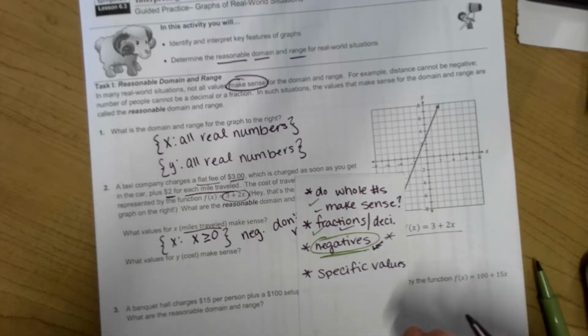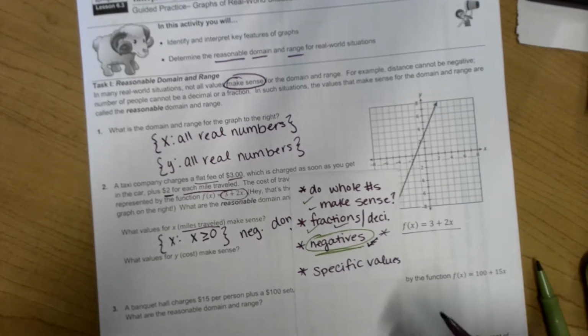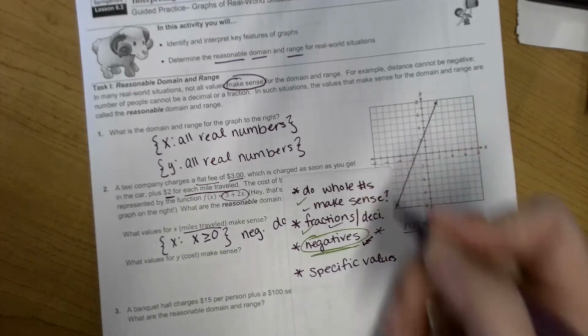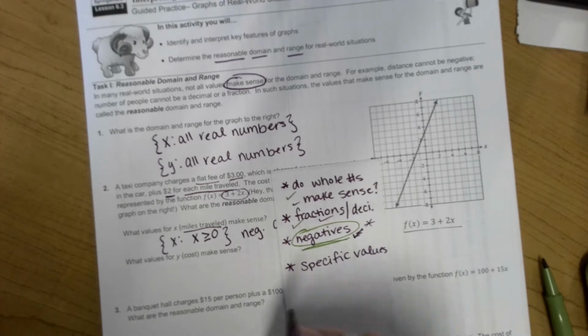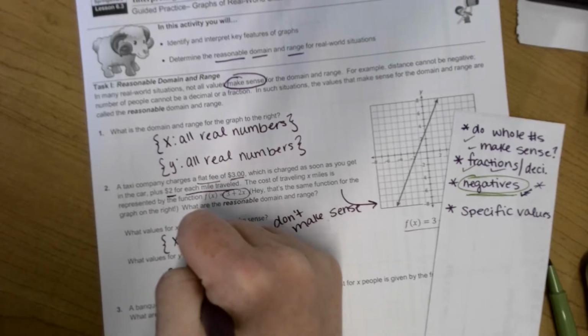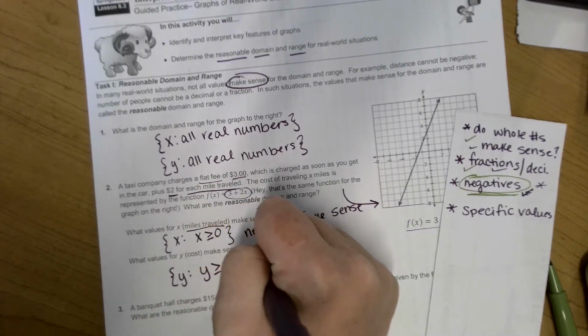Yeah, I could just not call the company, but then you wouldn't have this function to deal with. So if you call the company, we're assuming we called the company. And if we called the company to come get us, they're charging us $3 whether they take us there or not. So the absolute least amount I can be charged is $3. So y is greater than or equal to $3.